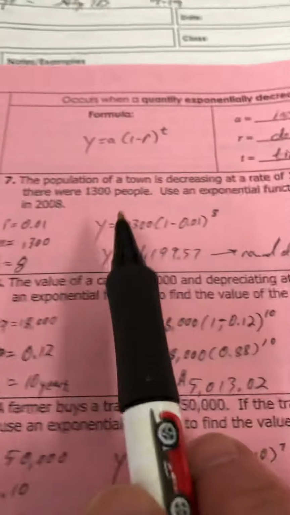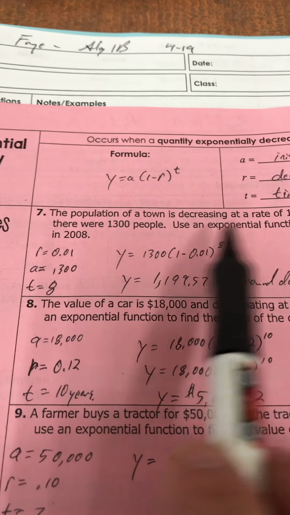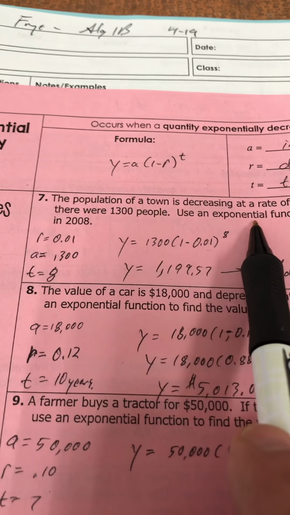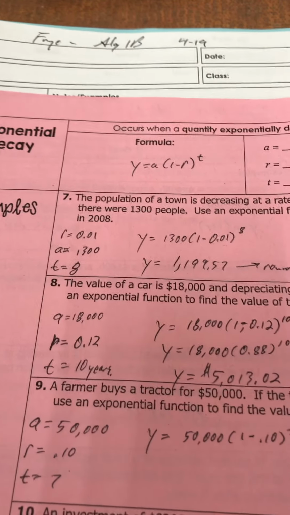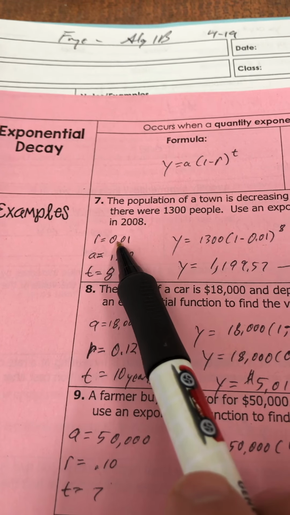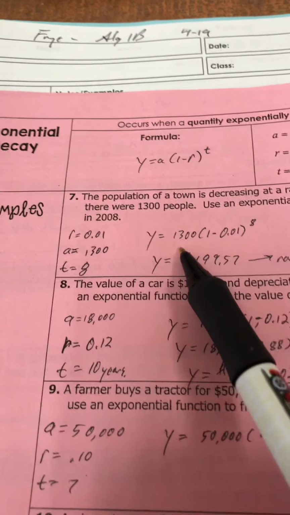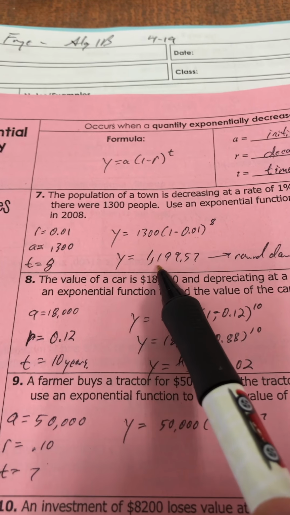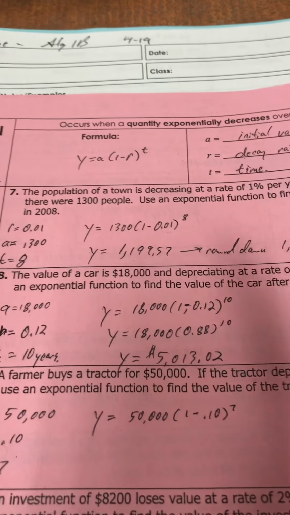Taking a look at number 7, the population of a town is decreasing at a rate of 1% per year. In 2000, there were 1,300 people. Use an exponential function to find the population in 2008. So that was 8 years. The rate is 1%, so that moved the decimal over 2 places to the left, so it's 0.01. And the initial value is 1,300. When you multiply this out, you get 1,199. You have to round down to 1,199 people.